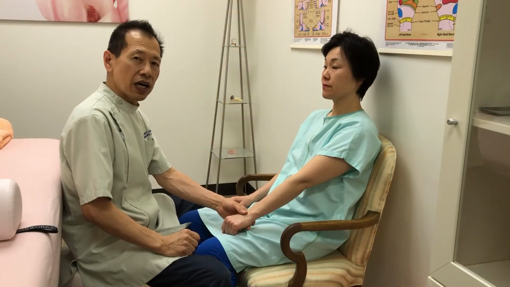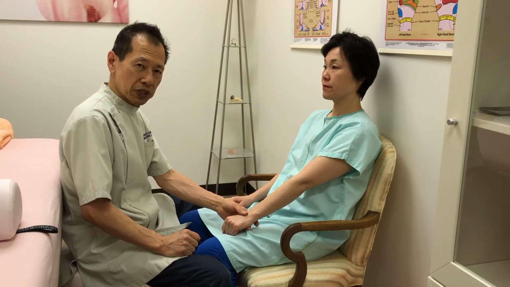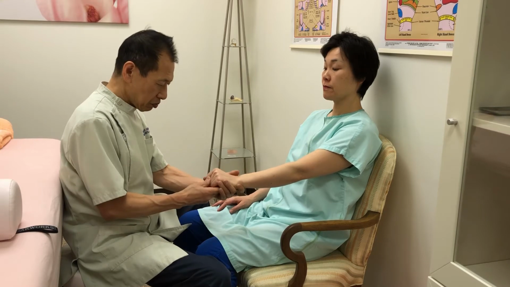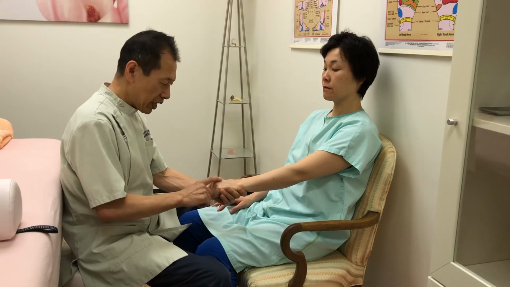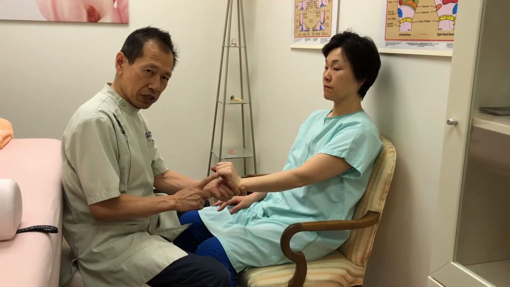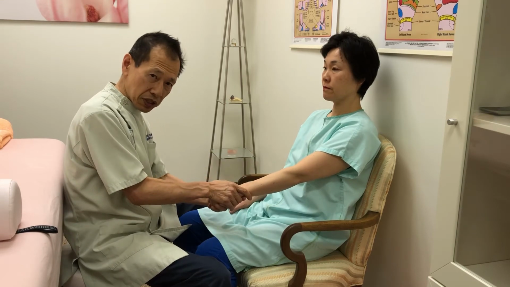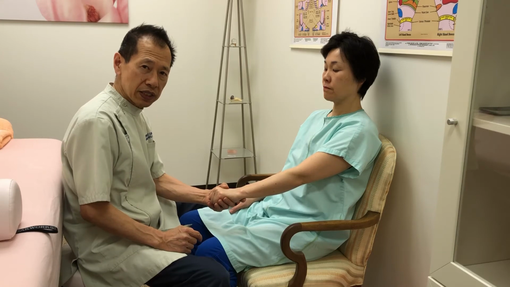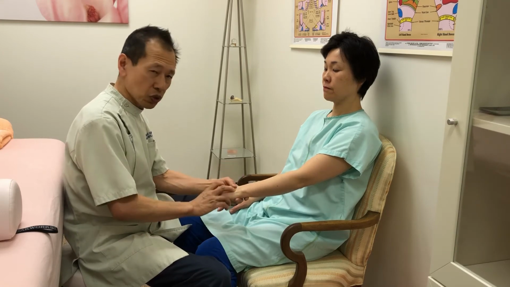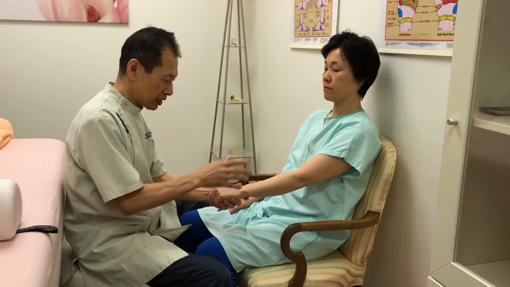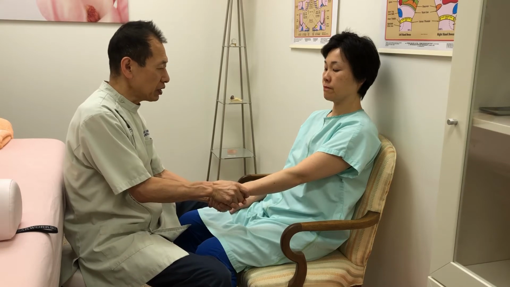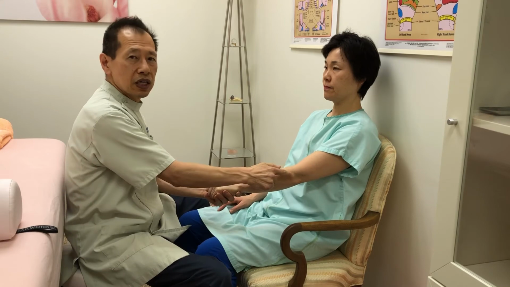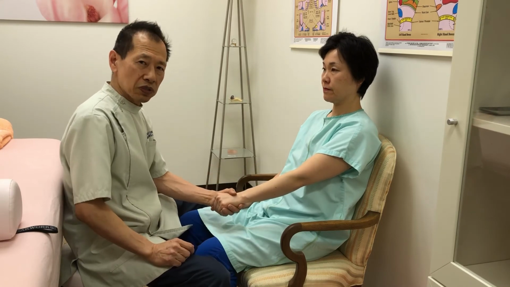First, I check the condition of the patient. I ask her to make a fist, then extend the wrist like this, and I resist it. When she feels the pain during this motion, it's a positive sign. Okay, extend it. There's a pain. So this is a positive sign.